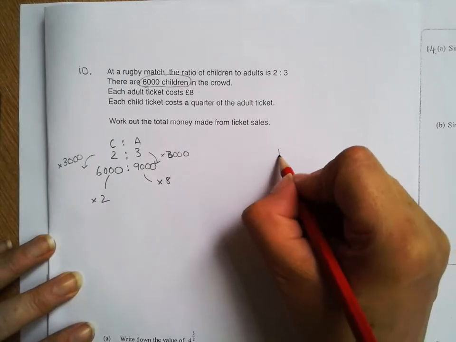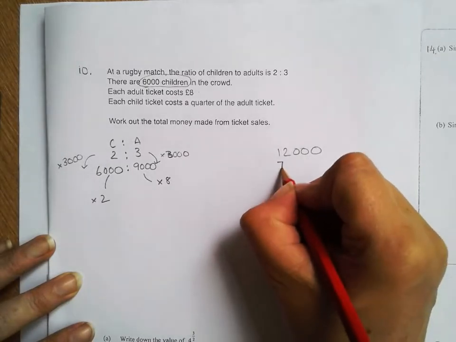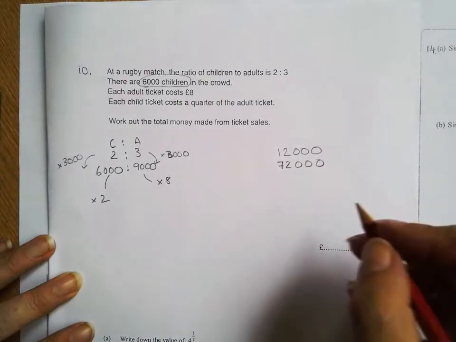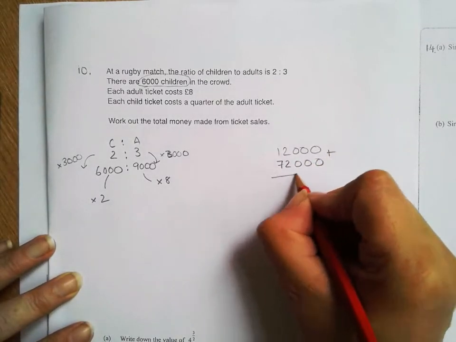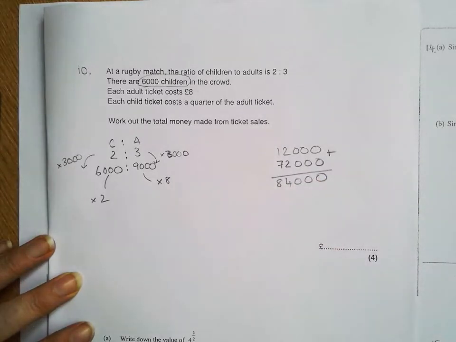2 times 6,000 is 12,000. 8 times 9,000 is 72,000, 8 nines being 72, and then if I add those together I will get the answer of 84,000.